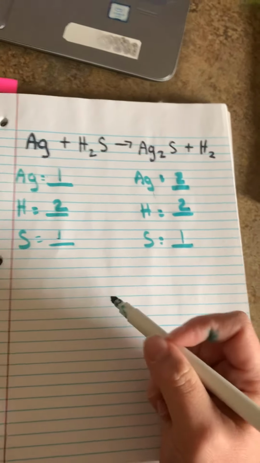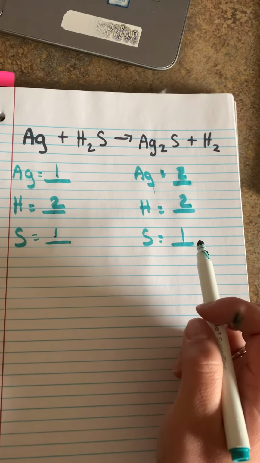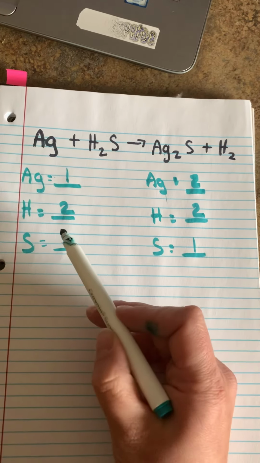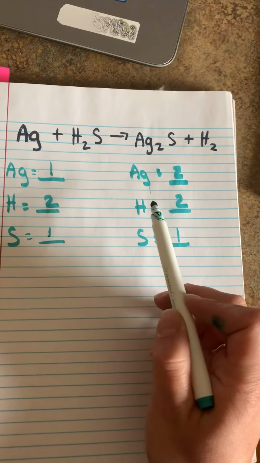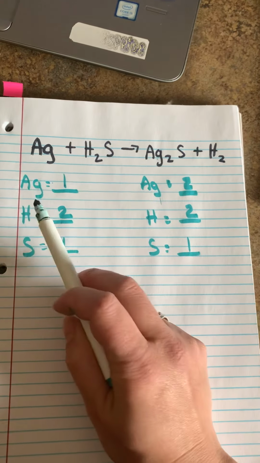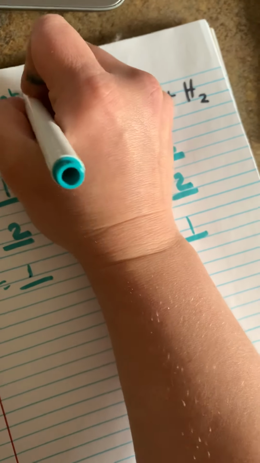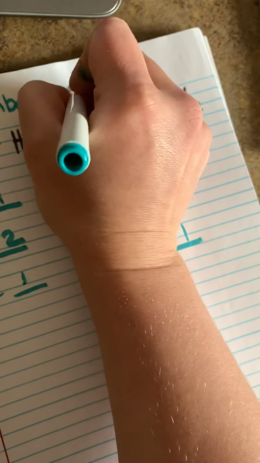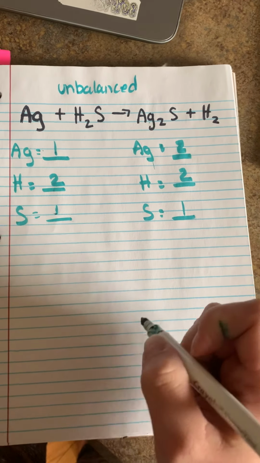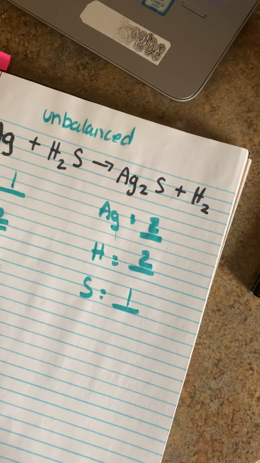Okay, so automatically I need to look and see, do all of my numbers match up? They do not. I have 1 here and 2 here. 2 and 2, those do match. 1 and 1, those do match. But since my silver is different, this equation would be considered an unbalanced chemical reaction. Okay? What we need to do next is we need to balance that.